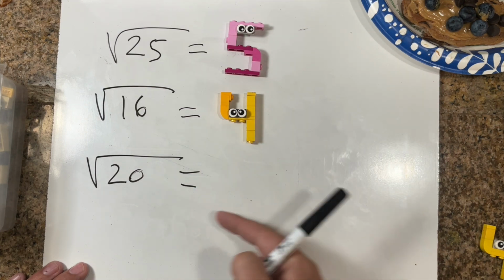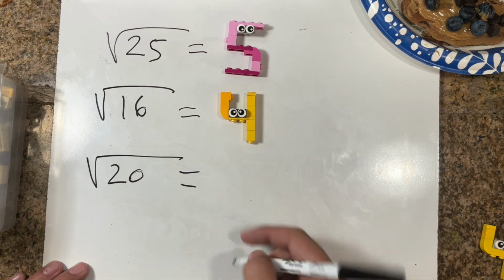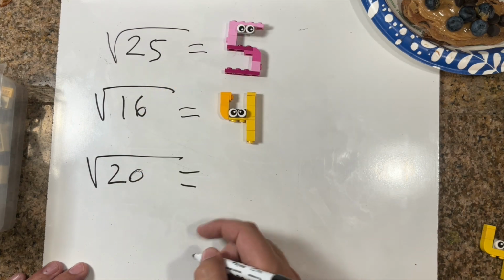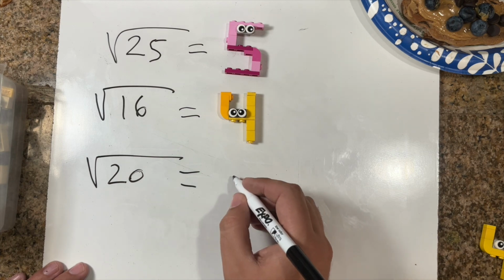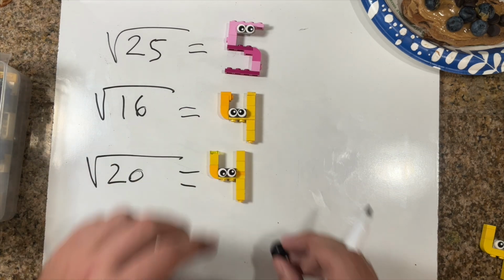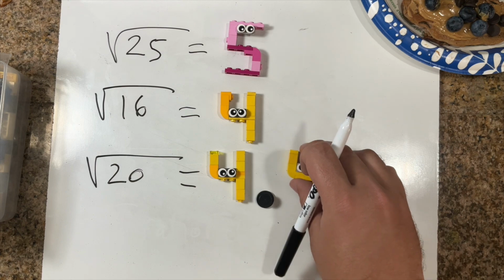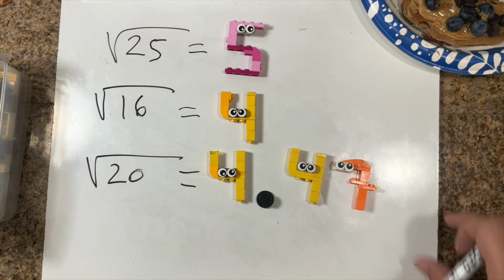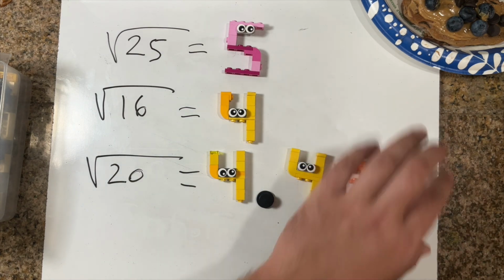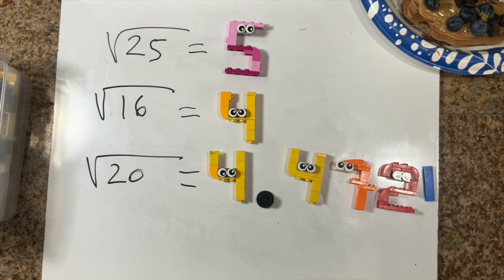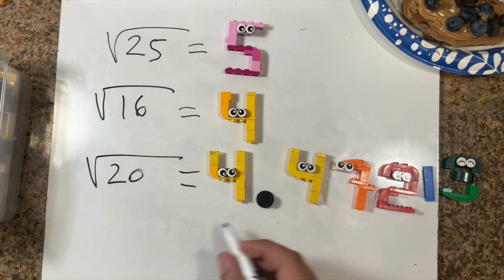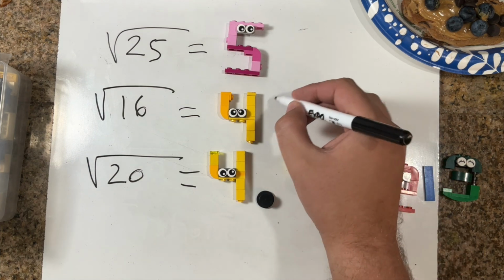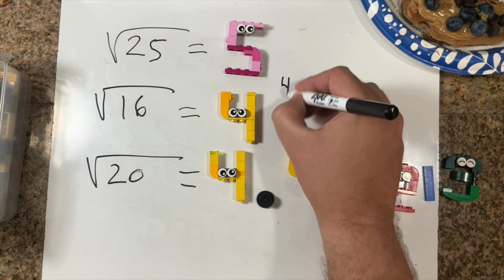So it would be somewhere about halfway in between, because 20 is about halfway in between 16 and 25. When you fully calculate it out, it will be equal to 4.472135 and it goes on and on and on forever. It's in between 4 and 5 because 4.5 is in between 4 and 5.